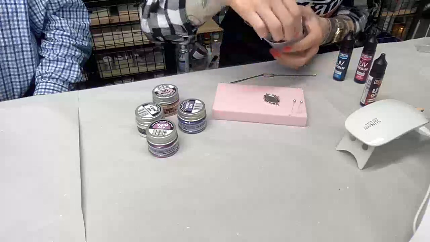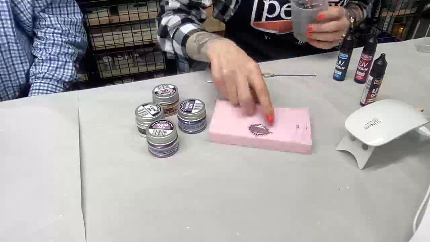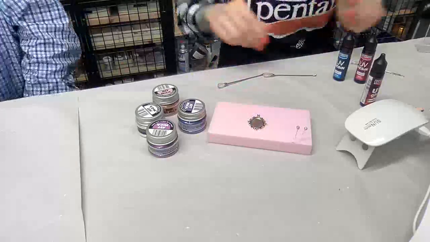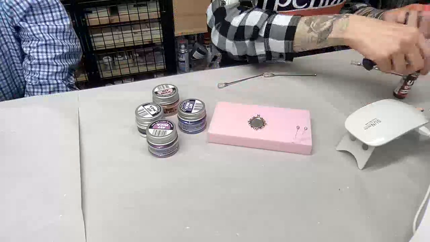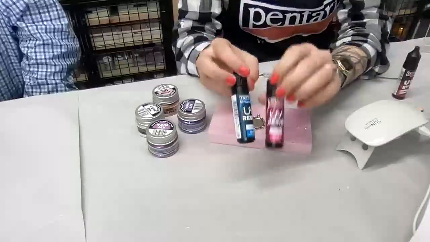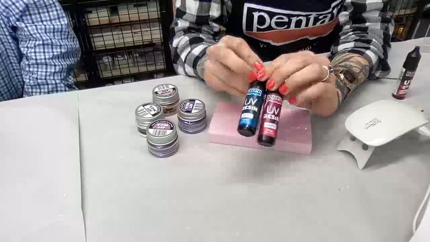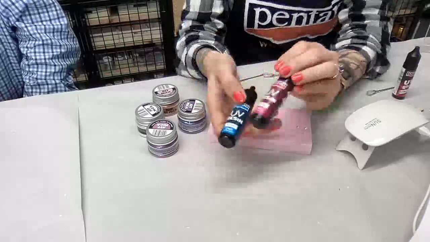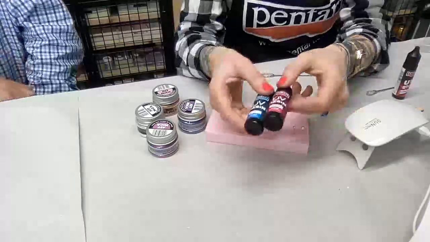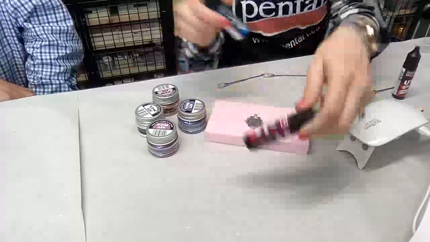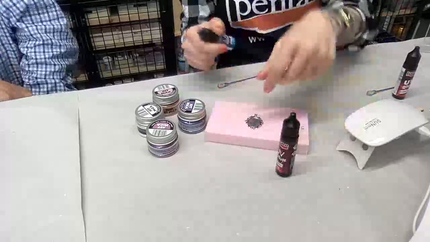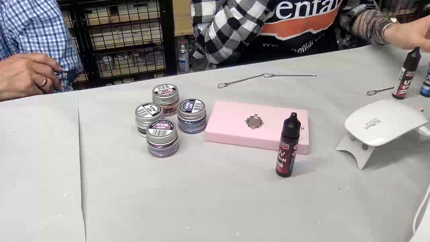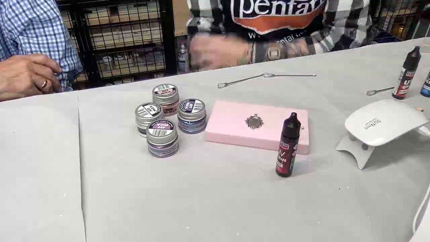There is a metal pendant finding, and first of all, there are two UV resins in the portfolio of Pentart. There is a hard one and there is a soft one. We can see the difference. I think in this product we will use the hard one, and after that we will try the flexible soft one as well.